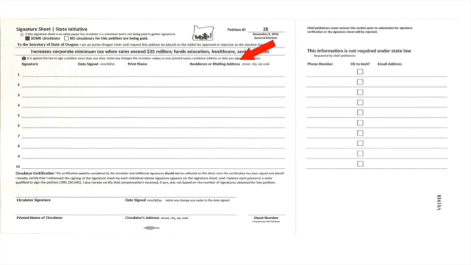And then the petitions themselves have a perforation. This part will actually be removed once they're turned in, but we want to be able to collect their phone number, whether it's okay to text them, and their email address, just in case we have any questions or need to follow up with them, that we have that ability. So please ask them to fill that out. And make sure when they're writing their address that it stays to the left of the perforation.